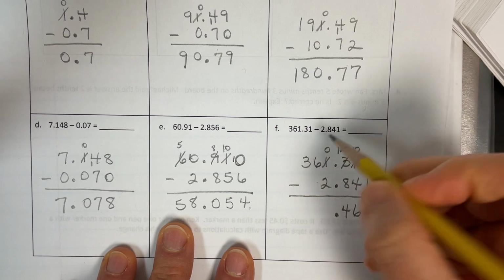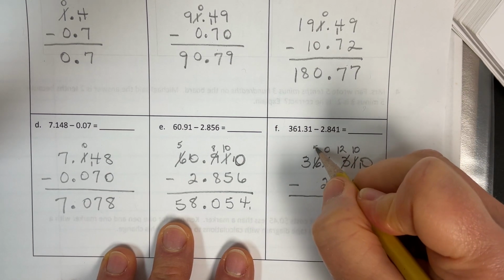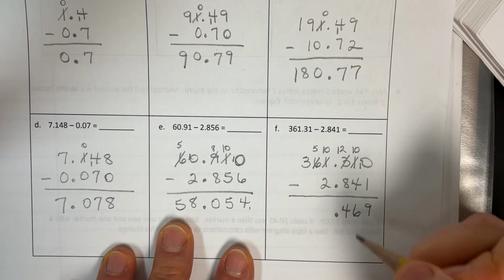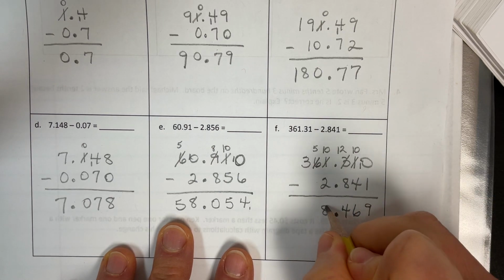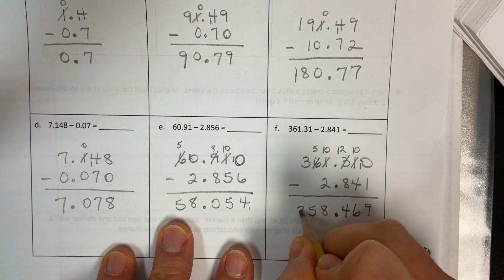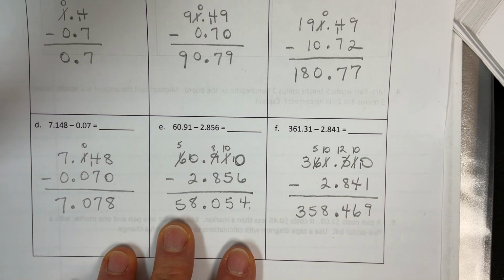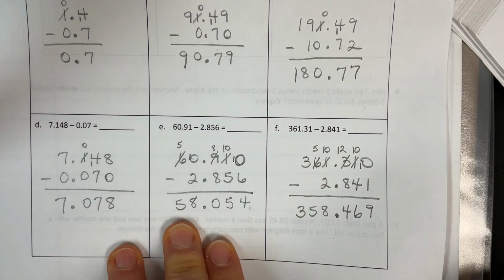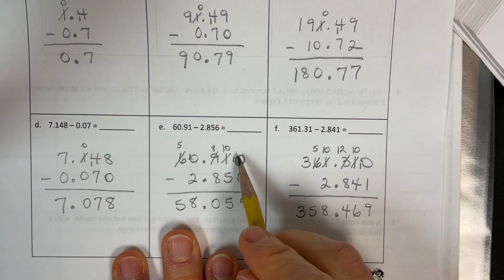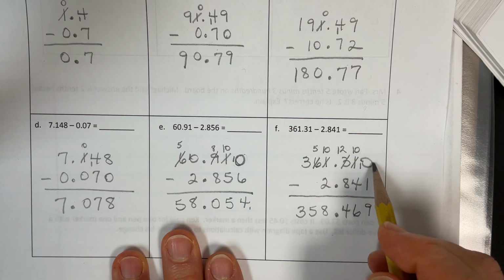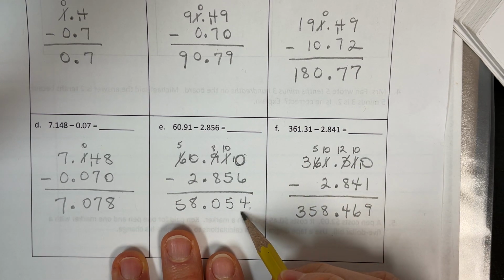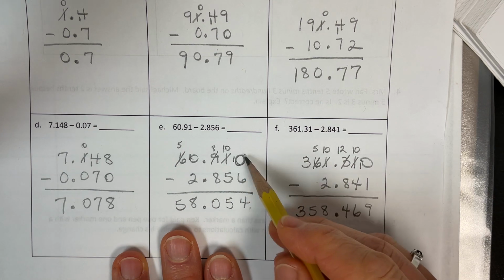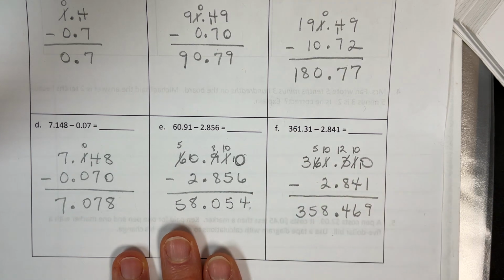Can't do 0 minus 2. So I borrow from the 6, make it a 5, make that a 10. 10 minus 2 is 8. Okay, so again, really check that one. Make sure you got it right. In these two, it was super important to put that 0 here and not just drop the 6 down, which a lot of kids will want to do. Notice, because this isn't a 6. This became a 10 minus 6, which is 4.